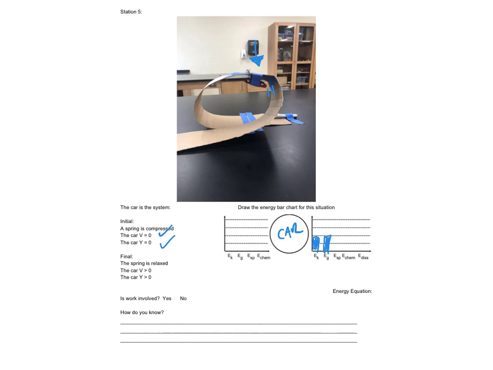So in this case, initial energy is 0 plus work would equal kinetic energy plus gravitational energy. And that work came in the form of the spring. So in this case, the spring gave energy to the car. Okay?